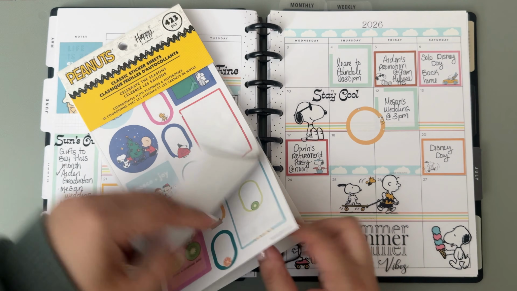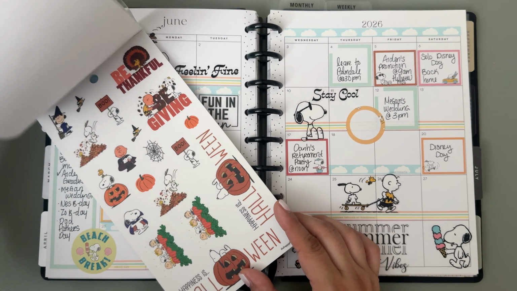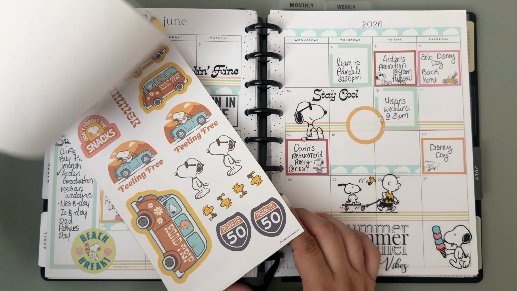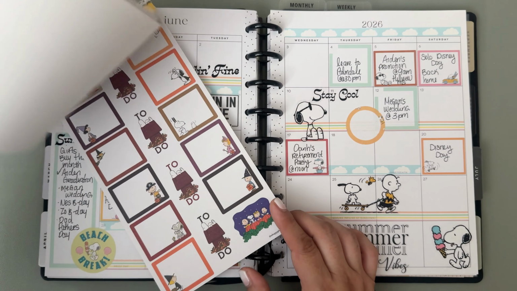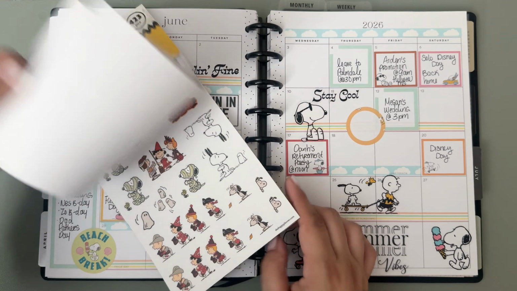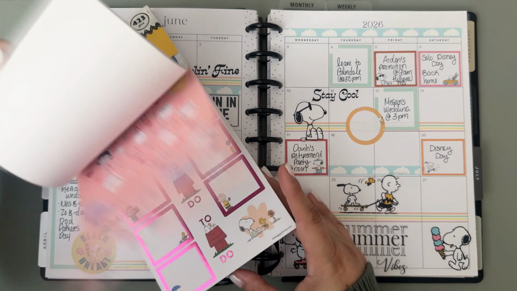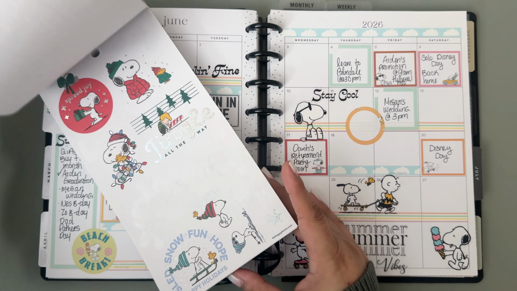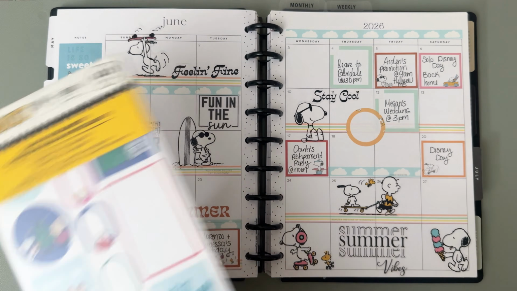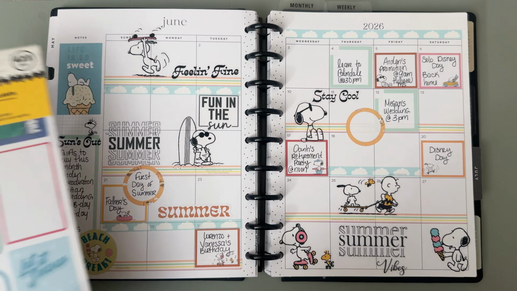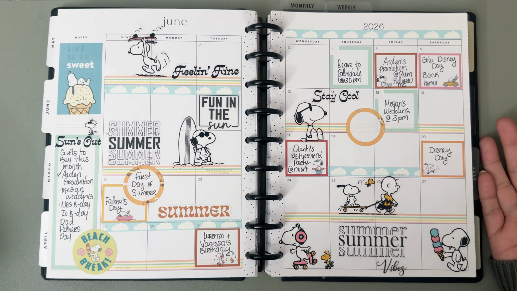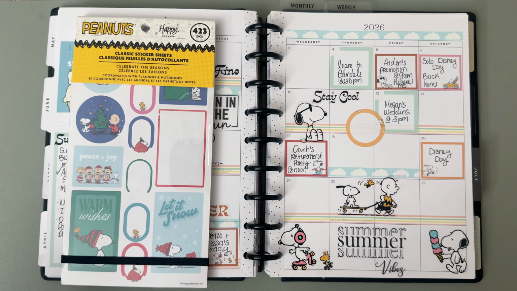Actually, let me check to see if it's still available, because I can't wait to use it. It might not be though, because I feel like these sell out really quick. But they have fall stickers that I can't wait to use, and then also there's some winter ones too that are going to be fun to use as well. I think I already started using them. So yeah, I created this spread with some fun summer themed stickers. Okay, so I had to double check.